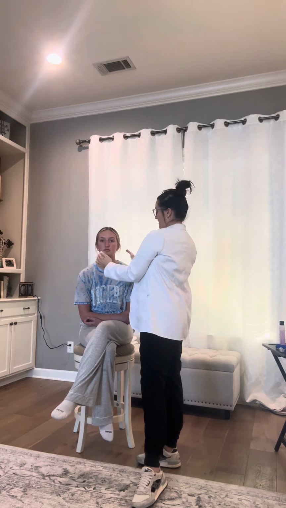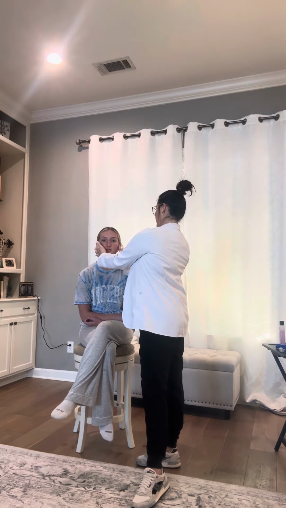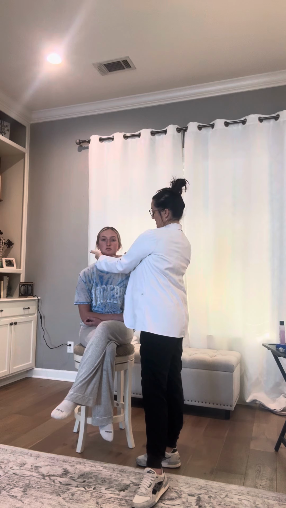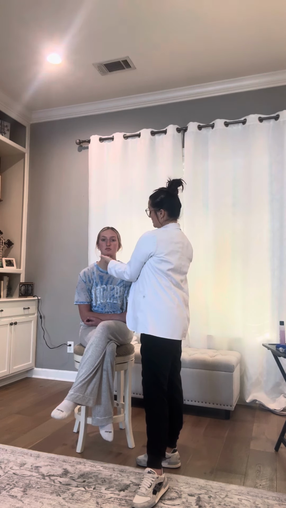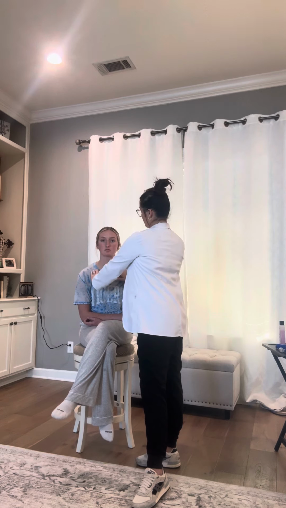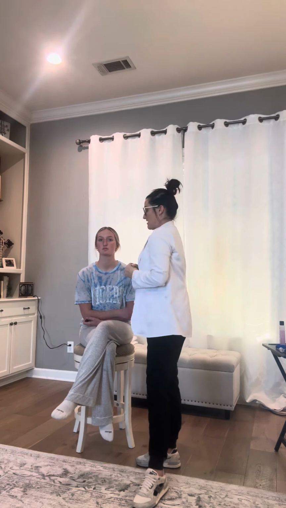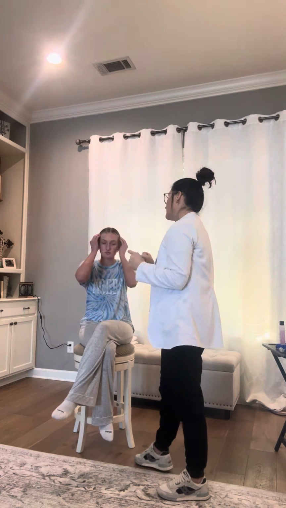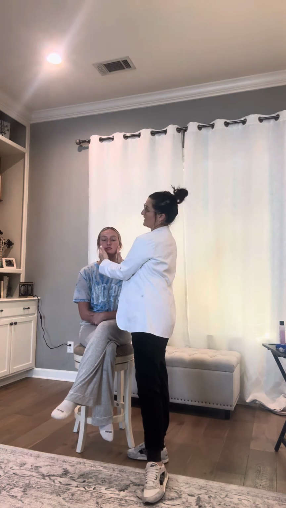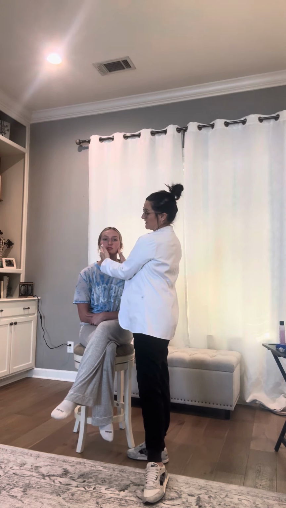Then I will palpate her lymph nodes, starting with preauricular, postauricular, occipital at the base of the skull, tonsillar, submandibular, submental, anterior cervical, posterior cervical, and supraclavicular. Then I will palpate the TMJ, looking for any tenderness, crepitus, or subluxation, as well as testing cranial nerve number 5, which is the trigeminal nerve.